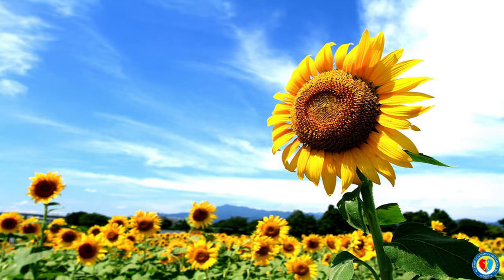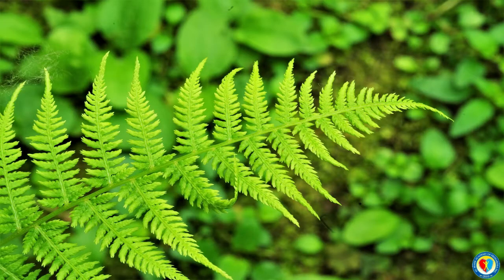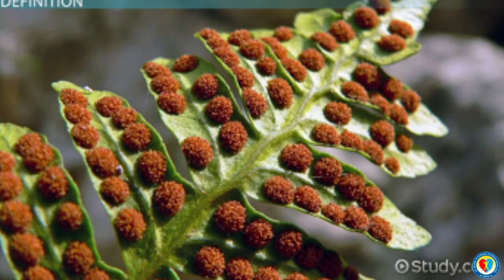Plants that bear seeds also produce flowers. They are called flowering plants. Plants that bear spores like ferns, liverworts, and mosses do not produce flowers and are classified as non-flowering plants. Spores are similar to the seeds of flowering plants and carry reproductive cells.